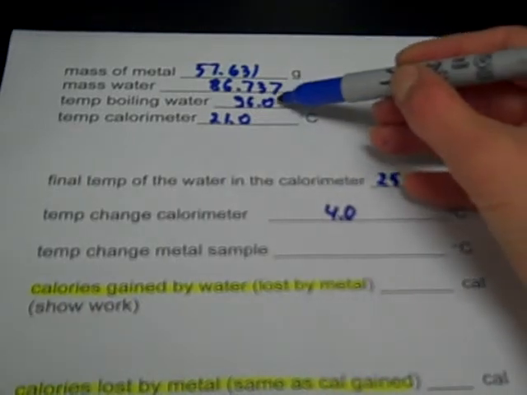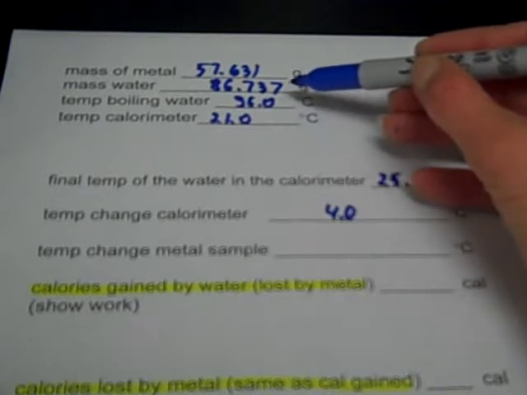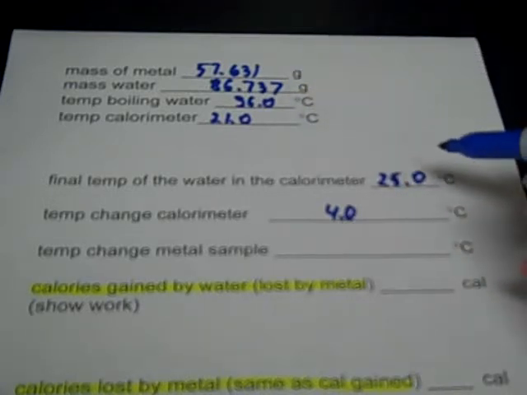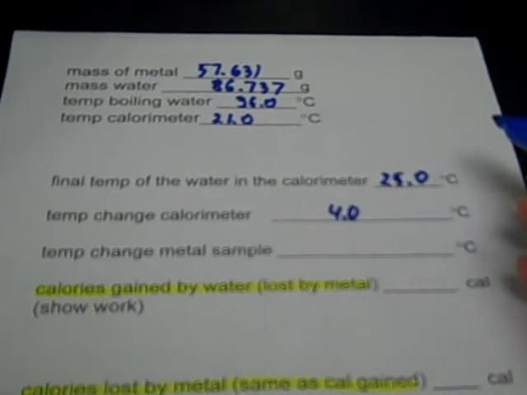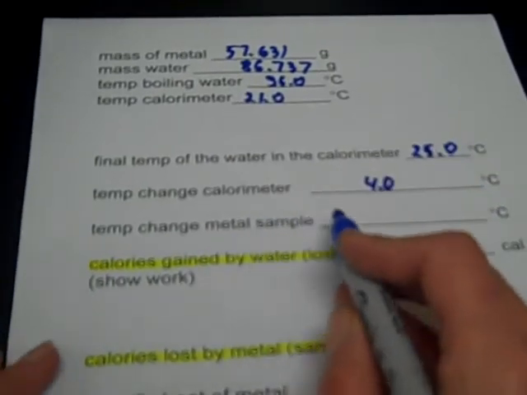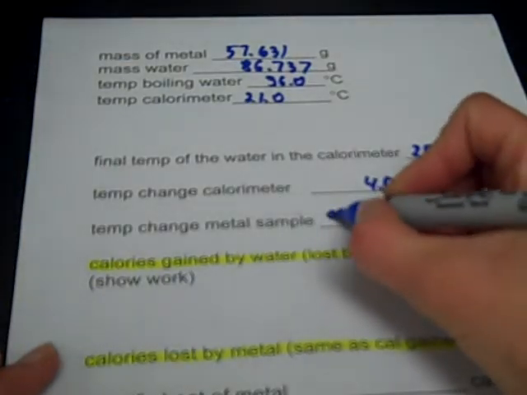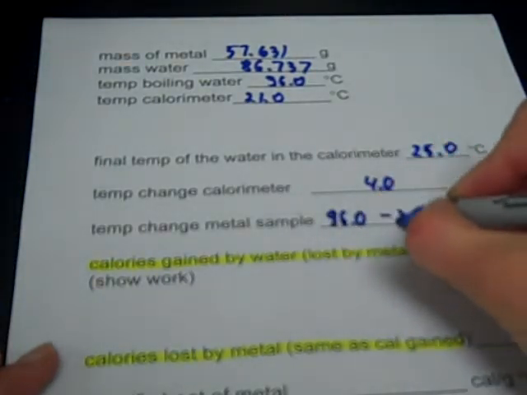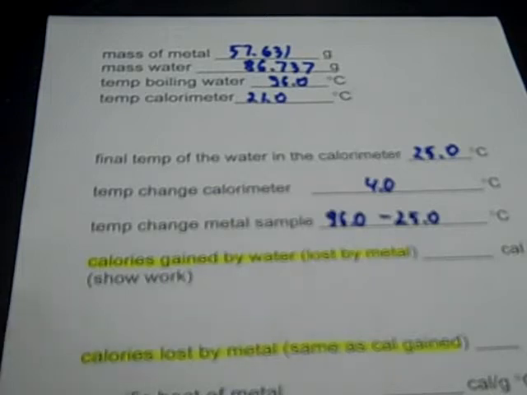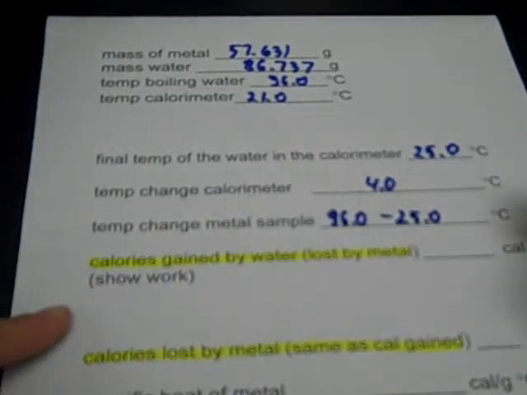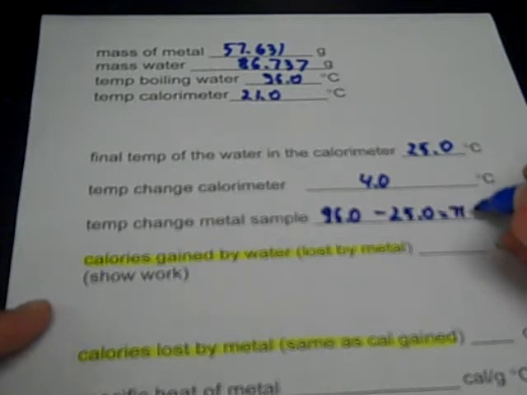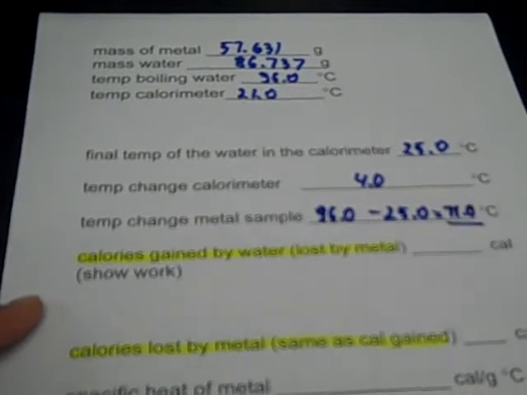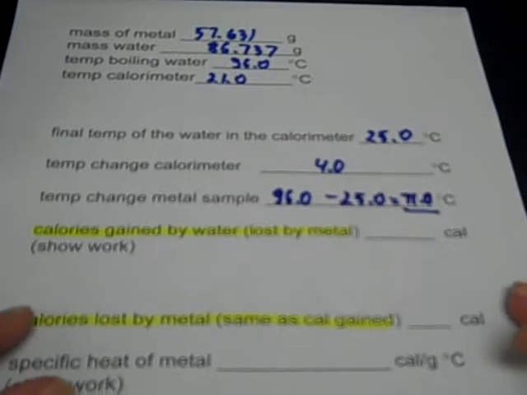The metal initially was at 96 degrees Celsius, the same as the boiling water. Then we put it in the calorimeter and the temperature dropped to 25 degrees Celsius. So the temperature change of the metal sample would be 96.0 minus 25.0 degrees Celsius, or 71.0. This is the temperature change of the metal.